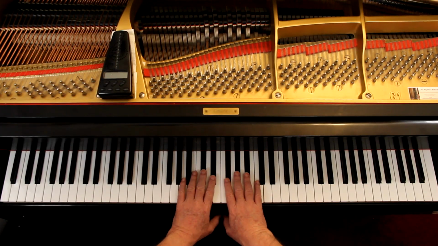Page 14. This is getting into knowing the names of the keys on the keyboard. I mentioned this briefly in the previous lesson. You're looking at the black keys to tell you what the white keys are, and then we're going to use the white keys to tell us what the black keys are. And it's based on the groups of 2 and 3 black keys. You just need to memorize them. There's only 7 of them because it repeats, A through G.